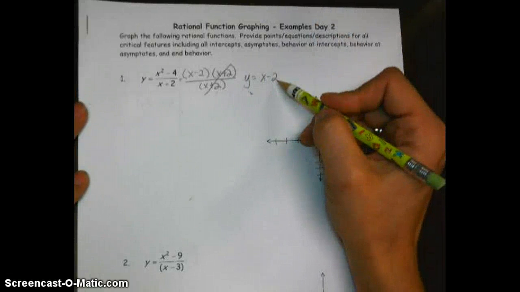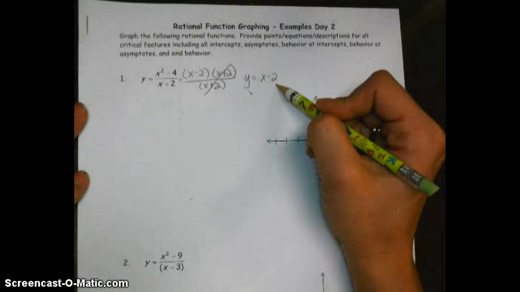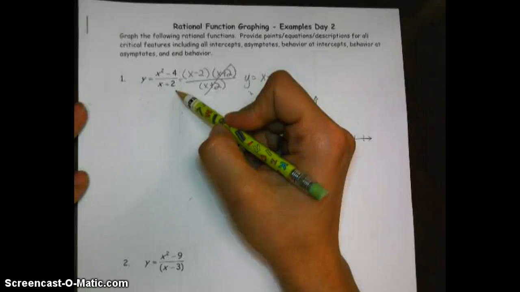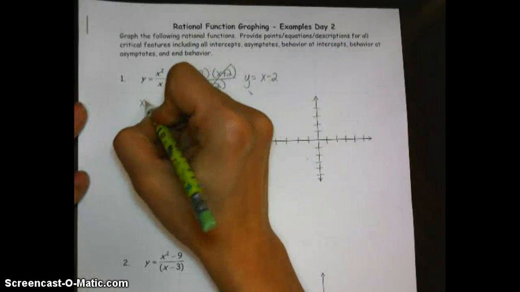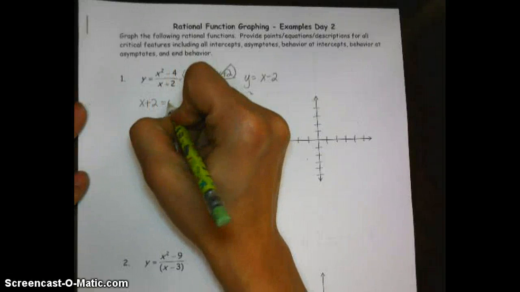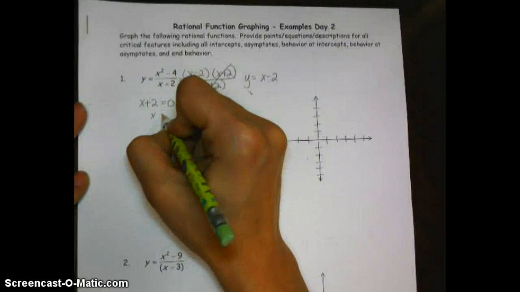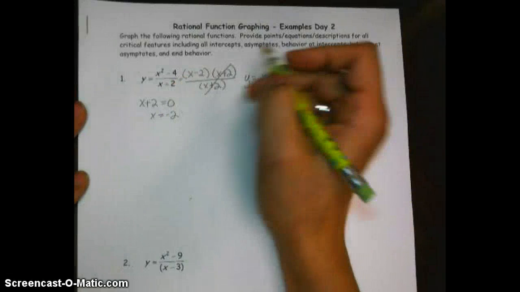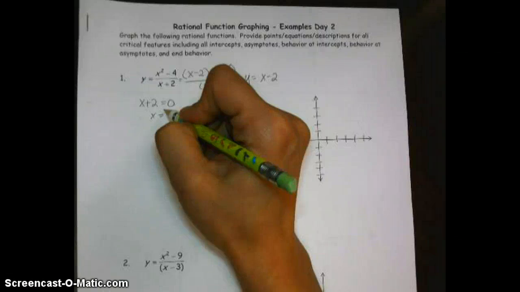This looks like a linear function, right? So this is what I have left. That means what I am graphing is now going to be linear. It started off as a rational though, right? So we also have to consider our excluded values. Remember, that's when the bottom is equal to 0. So if I set my bottom equal to 0, x would be negative 2. That would make the bottom 0. So we can't have that happening.